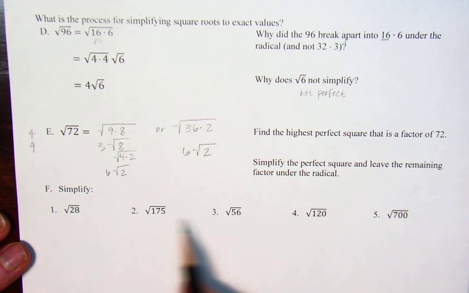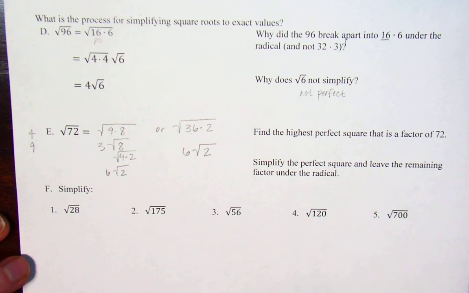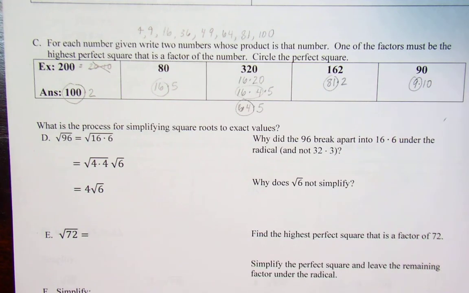I want you to try these 5 at the bottom, and in the next video we'll see how you did. Times 10, and 9 is the perfect square.